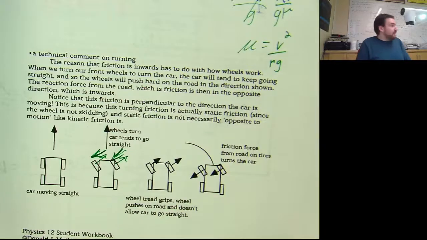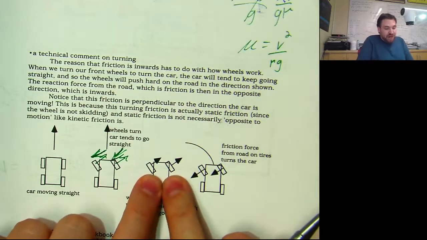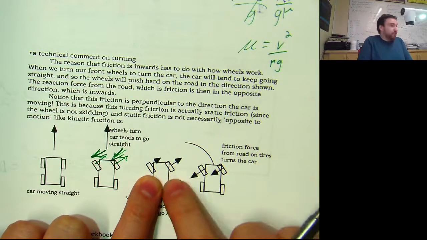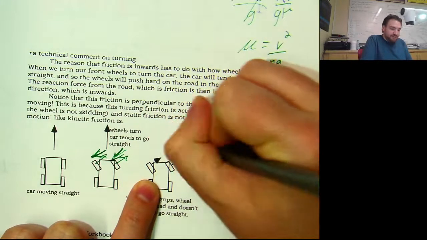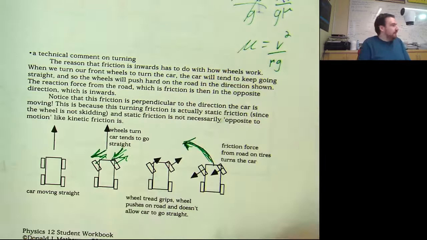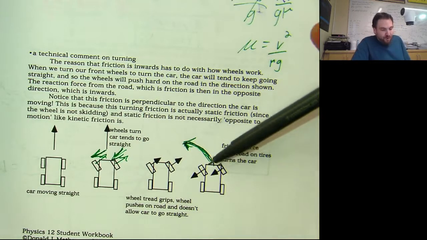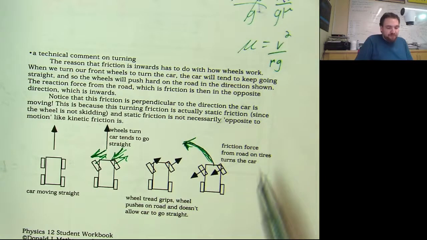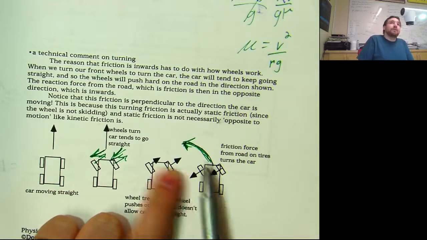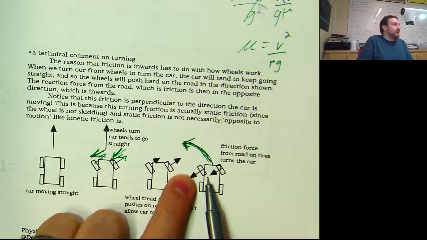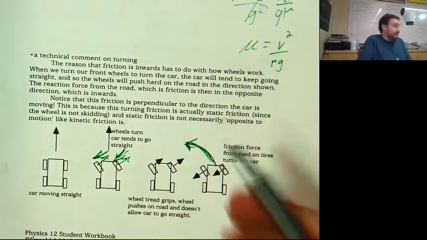As the road pushes back on them, you're creating a torque on the body of the car. It's causing the front of the car to follow this inward path. Once you start to follow that, so the friction force from the road, what I've drawn here is this piece here. Your tires are pushing back, so the road pushes back. Your car follows this, torquing effectively around the middle of your car.